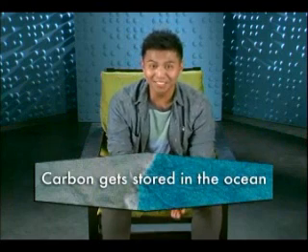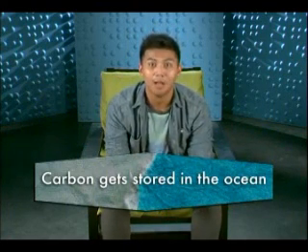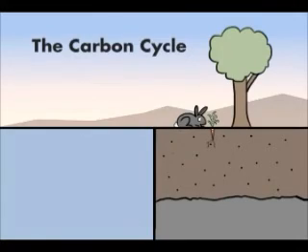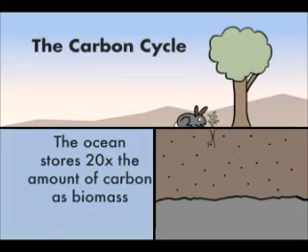TMI. I'm not sure we really need to know all that much about what carbon does in the ocean. Ease up on the dirty details, will ya? Oh, sorry. How awkward. Just know that carbon gets stored in the ocean, okay? And we're talking lots of carbon. The ocean stores 20 times the amount of carbon that is stored in biomass.